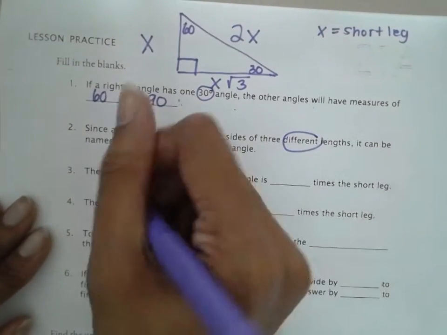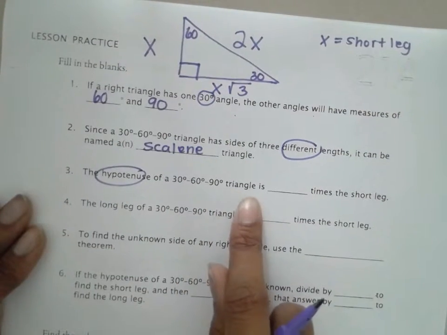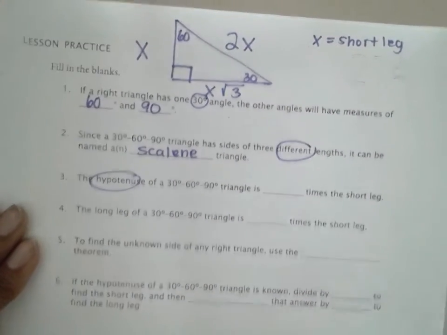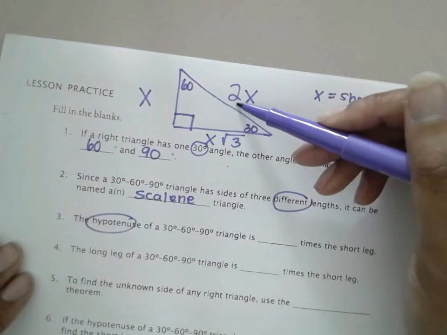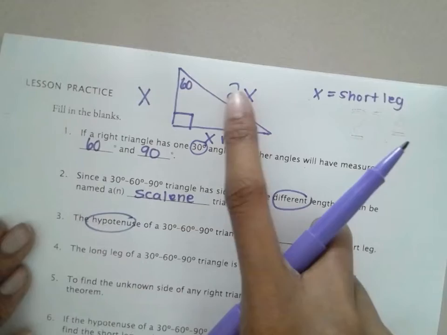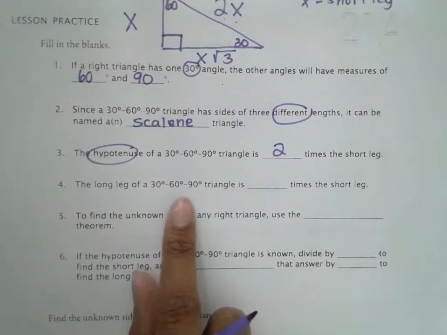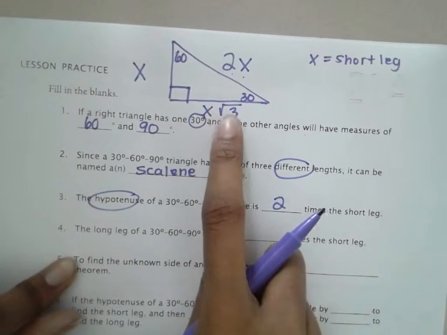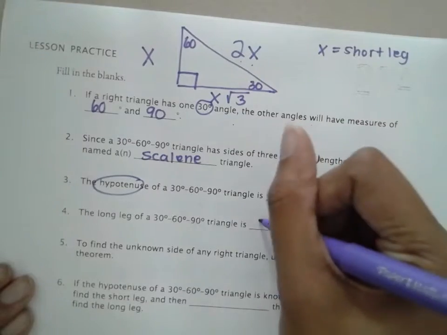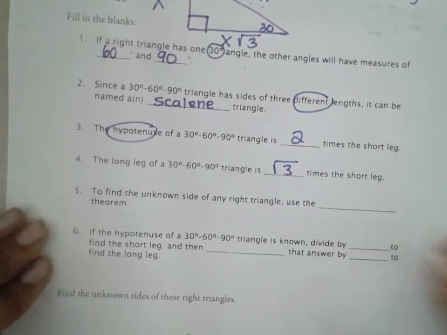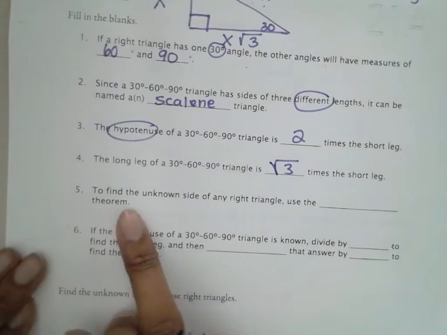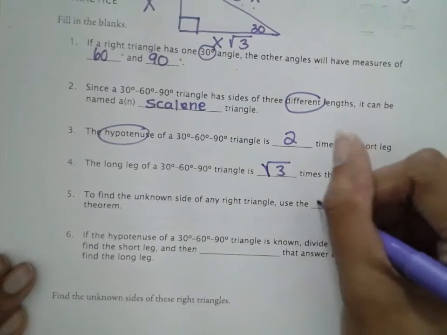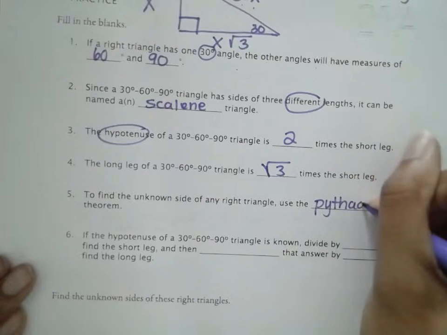All right, the hypotenuse of a 30, 60, 90 triangle is blank times the short leg. So if we look at the hypotenuse, it's 2 times, remember X represents our short leg, so 2 times the short leg. The long leg of a 30, 60, 90 triangle is blank times the short leg. X represents the short leg, and it's times square root of 3, so we're going to say square root of 3 times the short leg. To find the unknown side of a right triangle, use the Pythagorean theorem. It always works, for any type of right triangle.